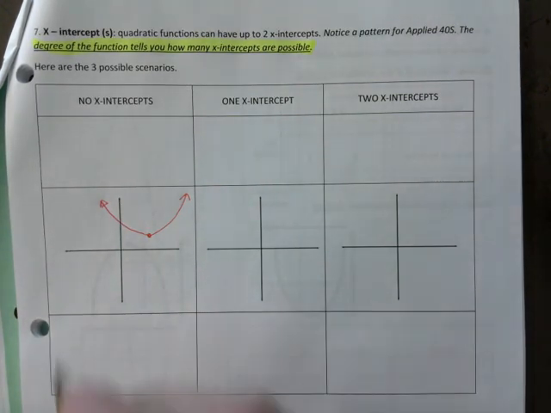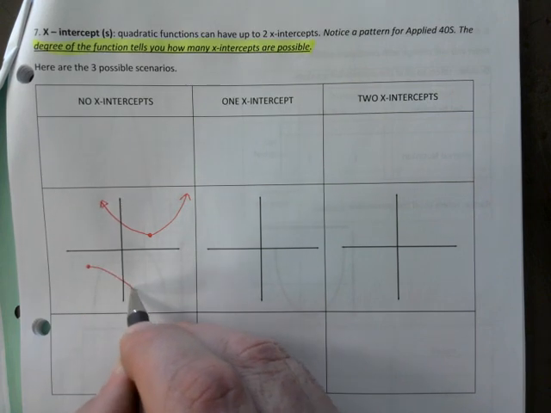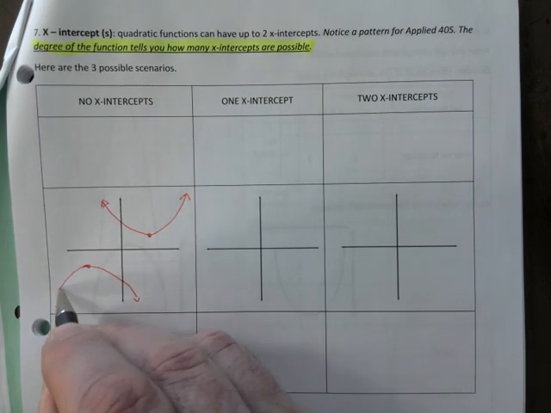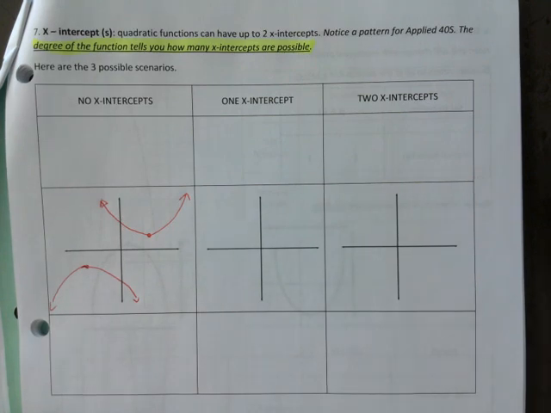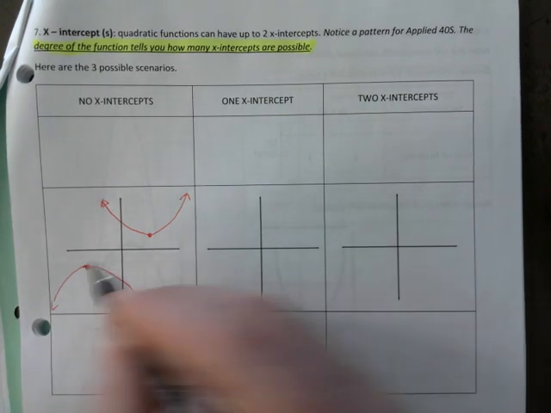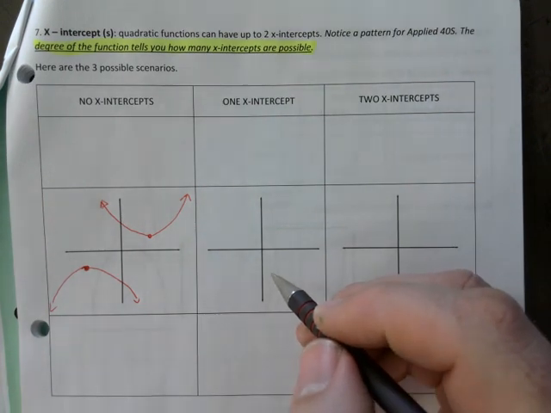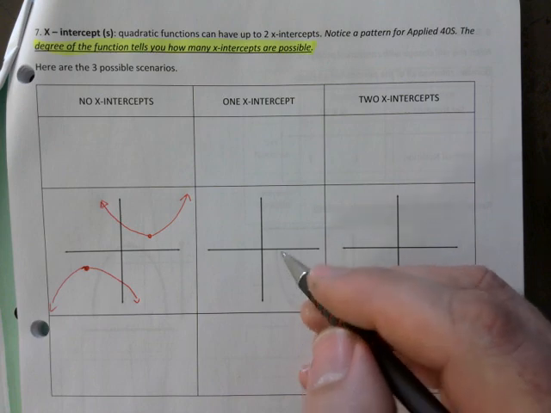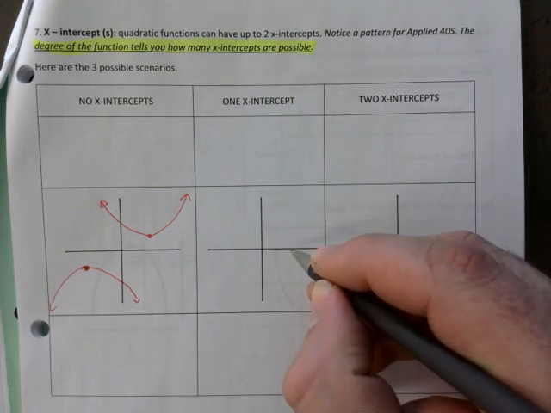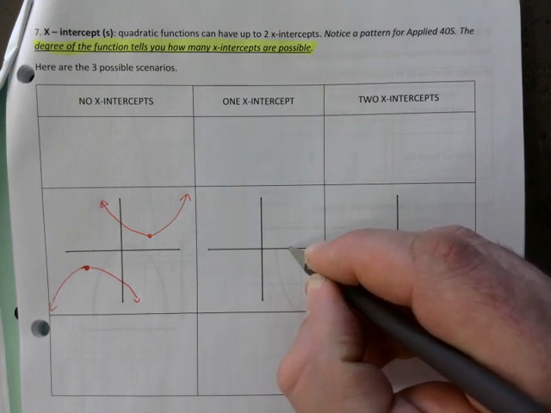So it could be pointing up like that, or let's put the other one here. Right? So there's the vertex. That's like the turning point. Right? So there, in that case, you'd have no x-intercepts. Then there's a scenario where you have exactly one. That means that your vertex, if you follow my train of thought here, has to be exactly on the x-axis. Right?